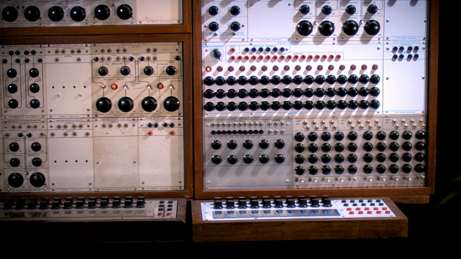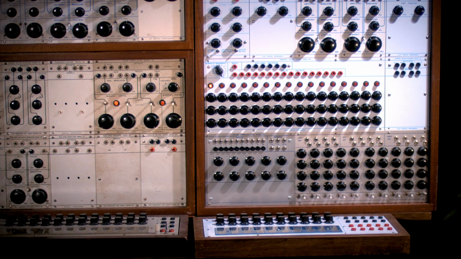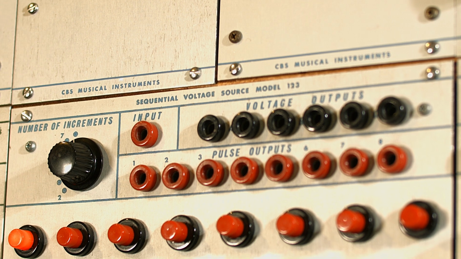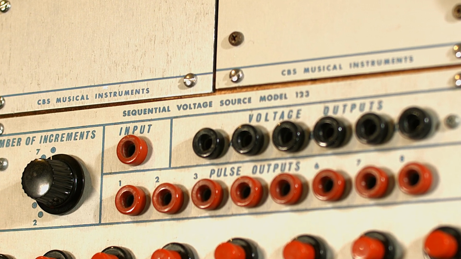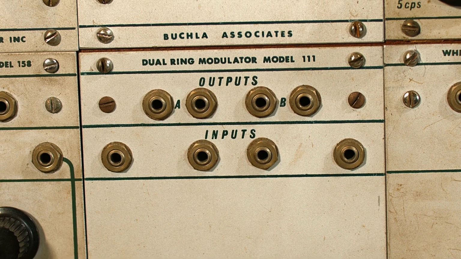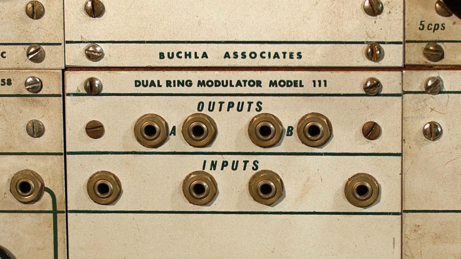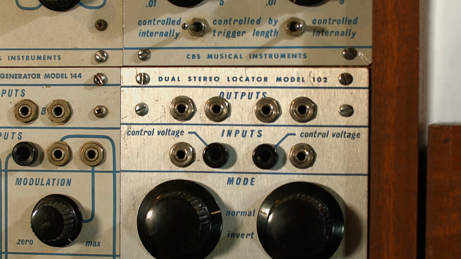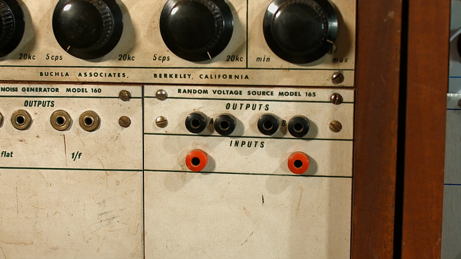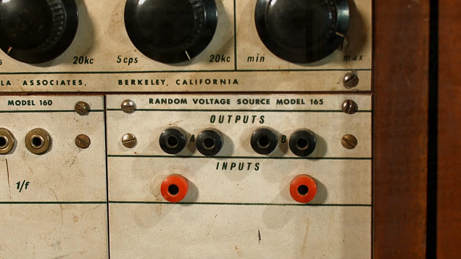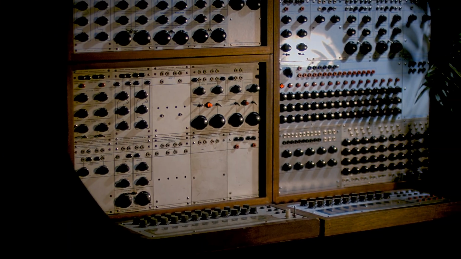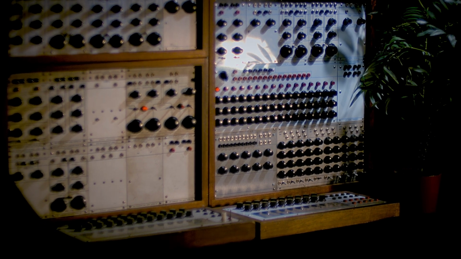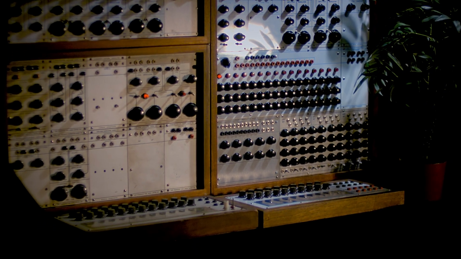There are many modules that Don designed which were unique to his system at the time and not found in the Moog system. These include the sequencers, dual ring modulators, the touch plates, the stereo locator, and the clocked random voltages module. These things all add to the non-melodic nature of the system and take it into a distinctly otherworldly direction.